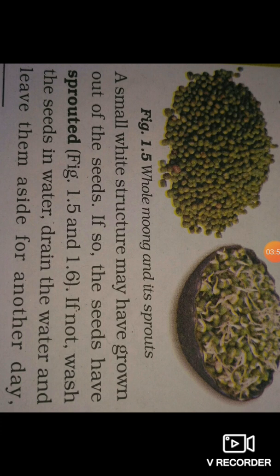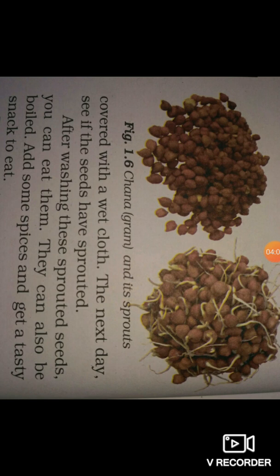You see in this diagram moong and next chana, that are sprouts. This is also covered in the same process with a wet cloth. The next day see if the seeds have sprouted. After washing these sprouted seeds, you can eat them. They can also be boiled, add some pieces, and get a tasty snack to eat.